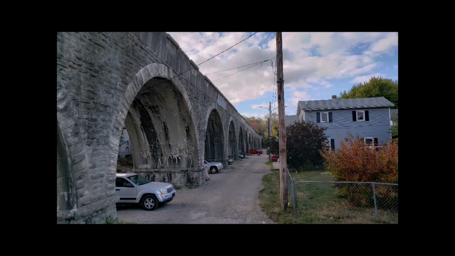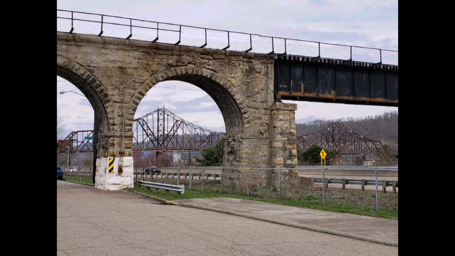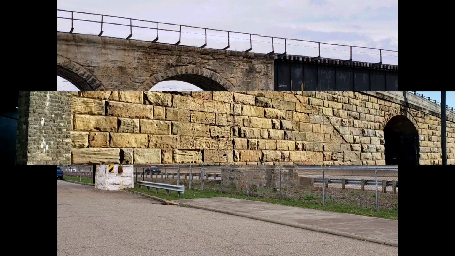This one, people are using them as carports, so that'd be kind of neat on your model railroad layout. This one's spanning another flat town, and the next one goes into a steel girder, so you can see how it transitions. Sandstone is just great.